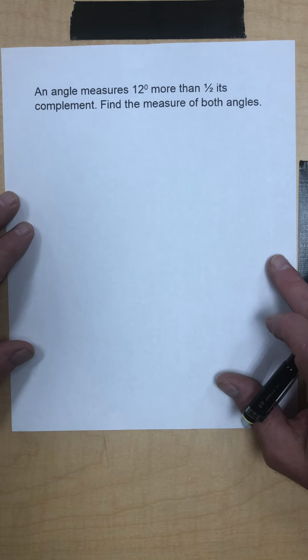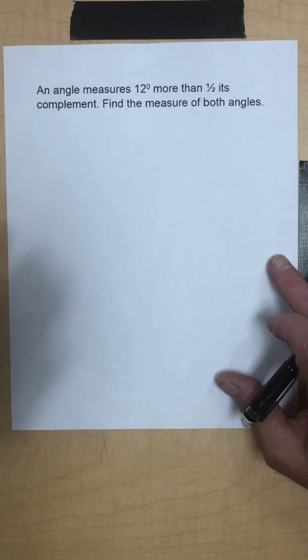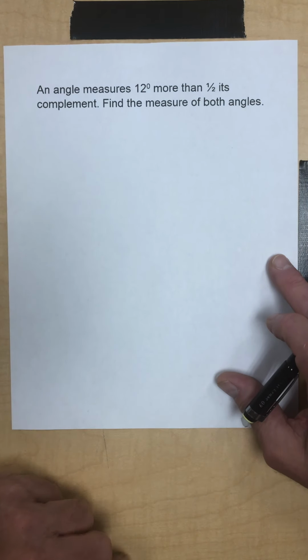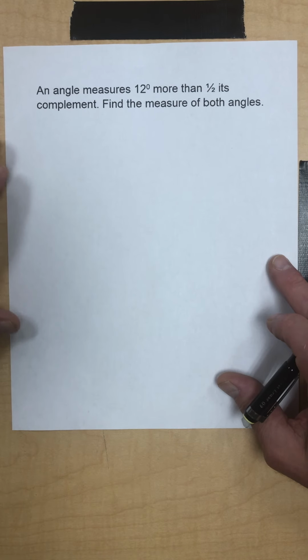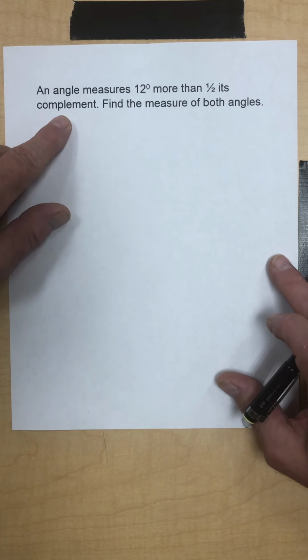Okay, let's see what we got going on here. We have an angle, and it measures 12 more than half its complement. So we're dealing with complements.